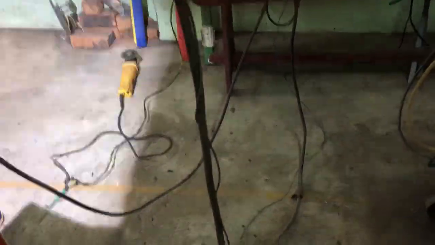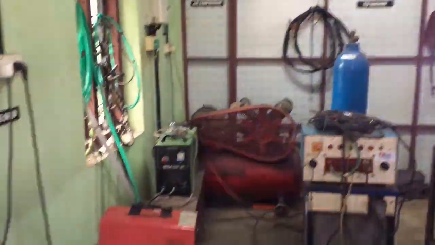Now let us look at the inverter technology, inverter based welding machines. Inverter type welding machines are the state of the art welding power source, using high technology and complex design.